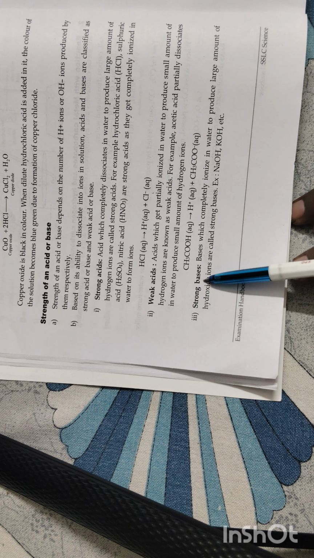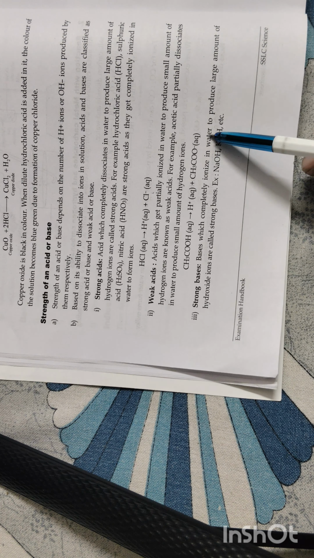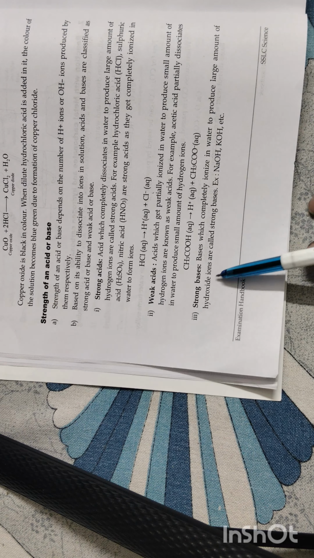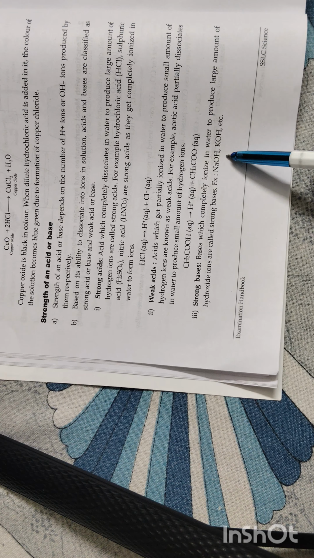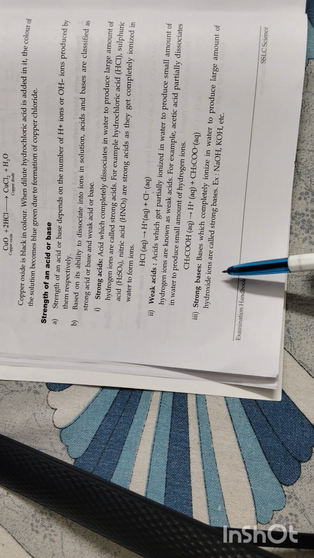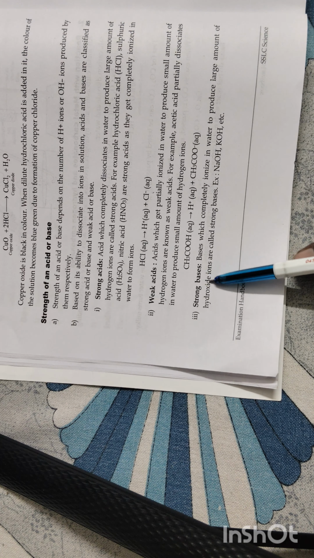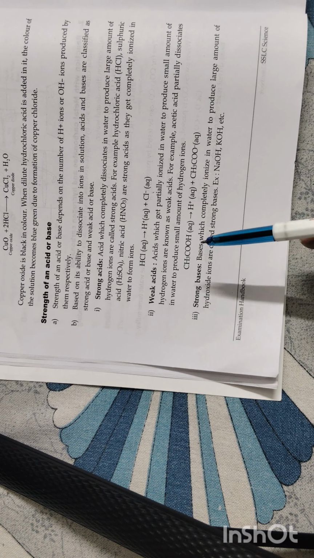Then if you go for strong bases, bases which are completely ionized in water to produce a large amount of hydroxide ions are called strong bases. Examples are NaOH, sodium hydroxide, potassium hydroxide, etc. Whereas weak bases are just the opposite of strong bases: they partially dissociate in water to give a lesser number of OH- ions. Examples of weak bases are ammonium hydroxide and calcium hydroxide.